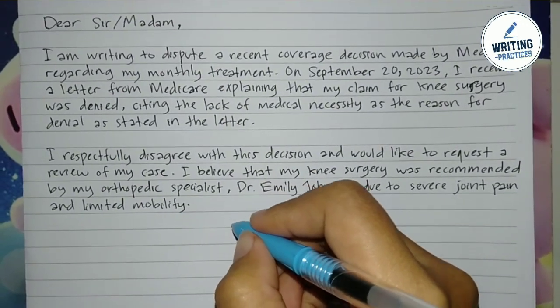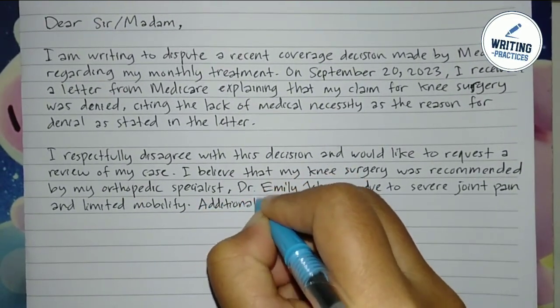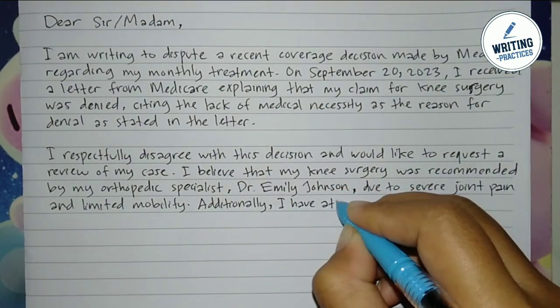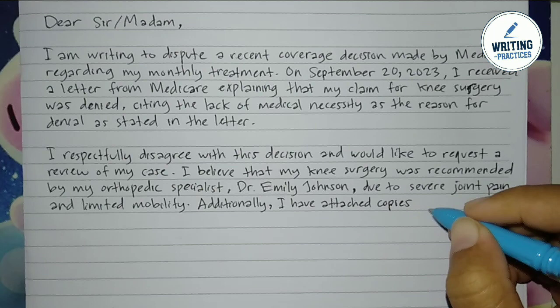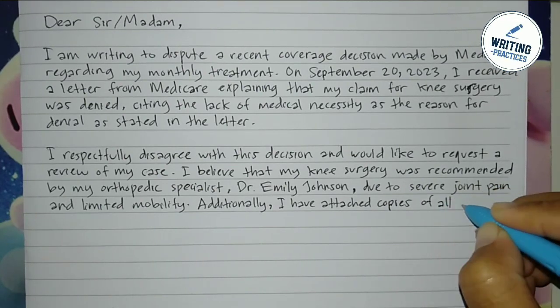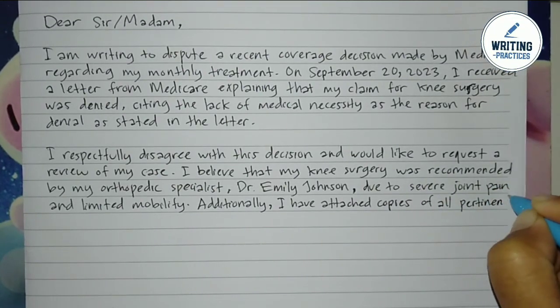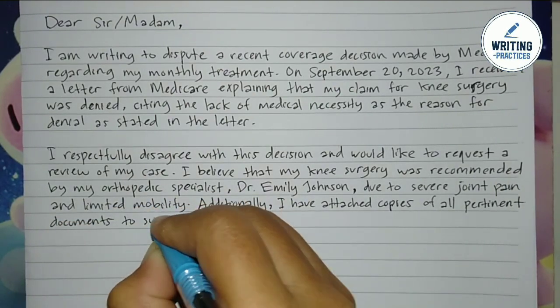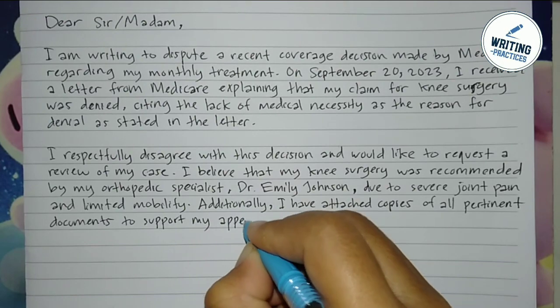Of course, you will need proof for that. So, you can send documents that support your argument along with this letter. Simply write, additionally, I have attached copies of all pertinent documents to support my appeal. And make sure you really attach all those documents.